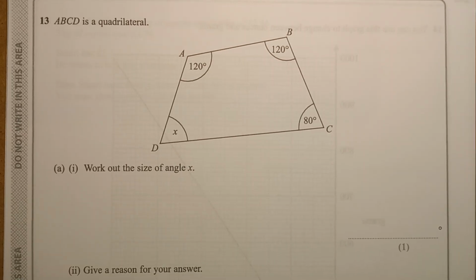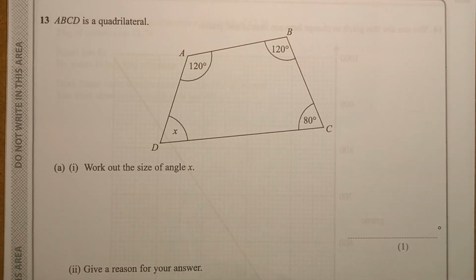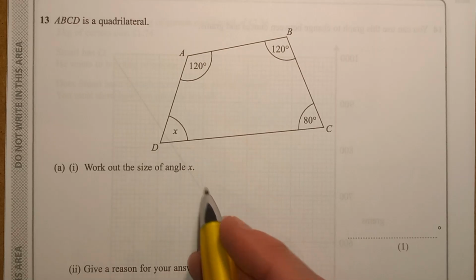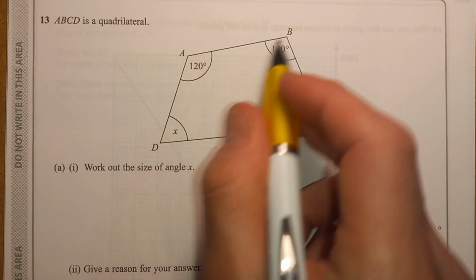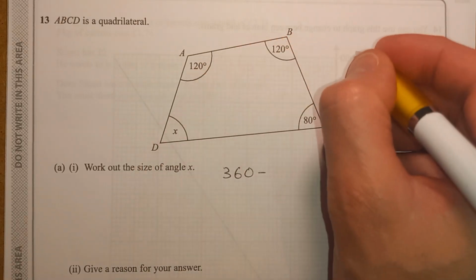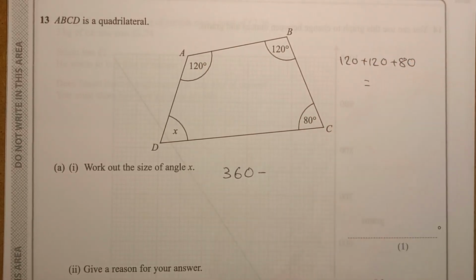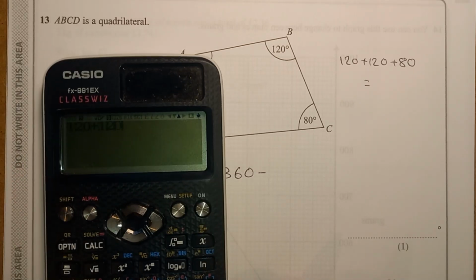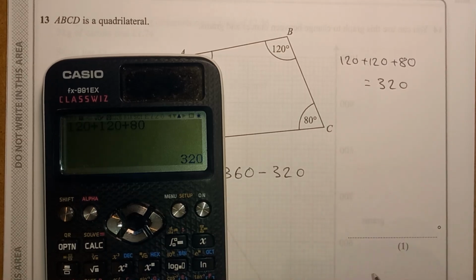Question 13. ABCD is a quadrilateral, a 4-sided shape. And we've got 3 of the angles written in and 1 missing. Work out the size of angle X. Okay, well, to work out the total angles, we know that the total angles in any quadrilateral are equal to 360. So if we subtract these angles, so in other words, let's do 120 plus 120 plus 80. That's 320, take that away from 360, and we get our answer, 40 degrees.